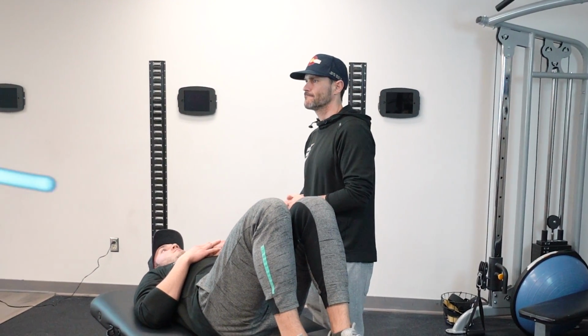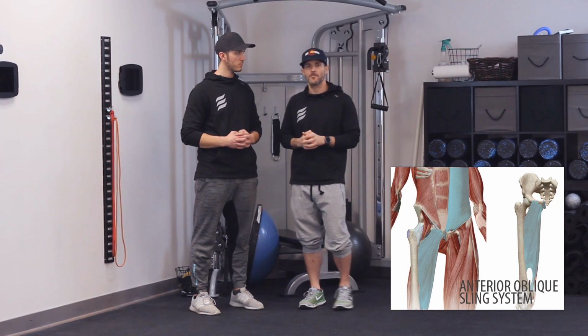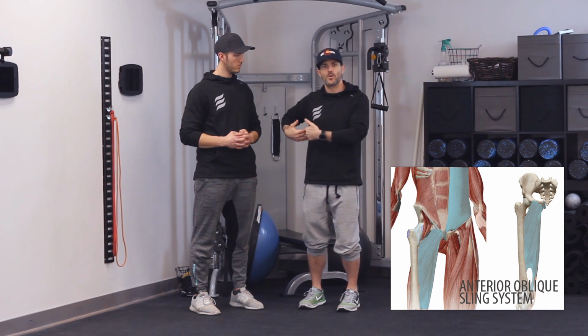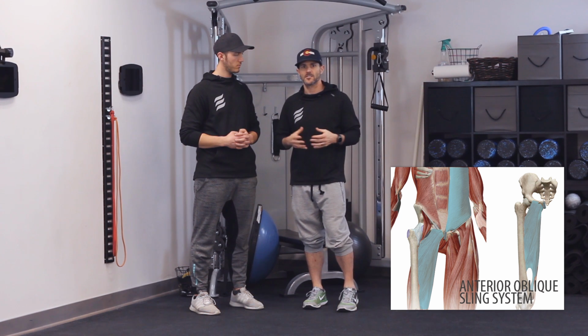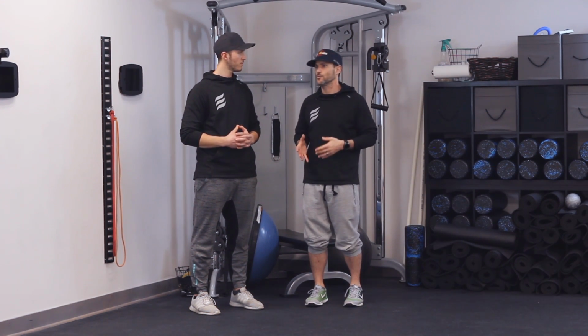Let's go. This is our integration segment of the video where we're going to be doing an anterior oblique sling system movement using an exercise band. The sling system that we're going to incorporate as part of our integration segment is called the anterior oblique sling. And just like the name indicates, oblique means across the body from one side or one hemisphere to the other. And this is an important grouping of muscles that helps to stabilize our pelvis as we go through basic functional movements like gait or walking.